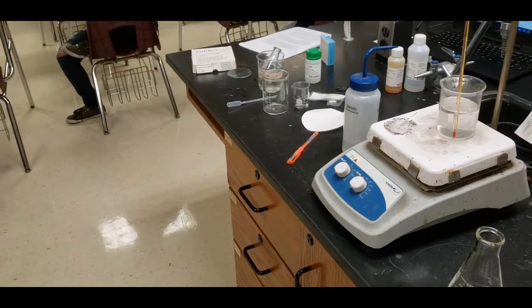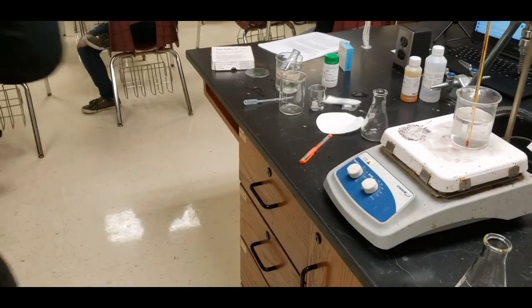What? Aspirin? Yes, we're making aspirin.